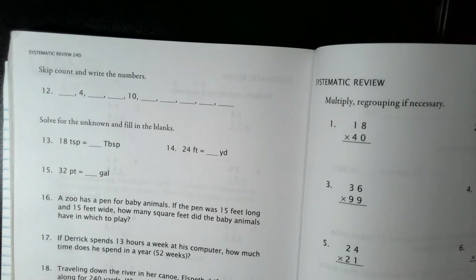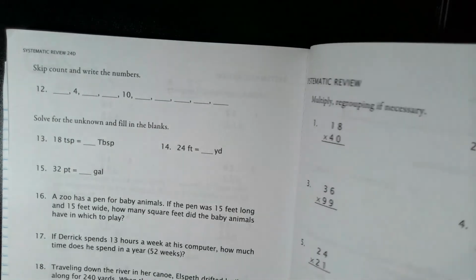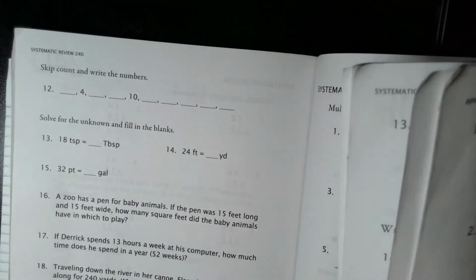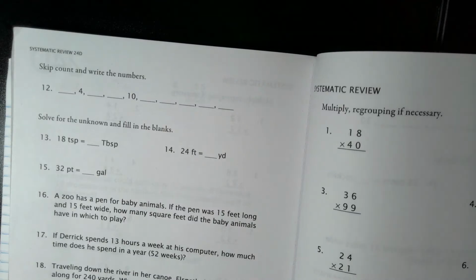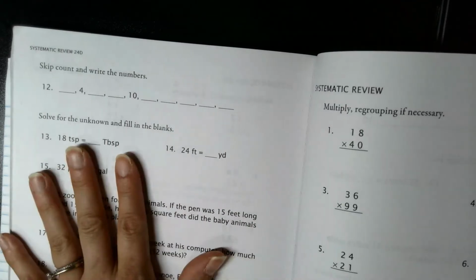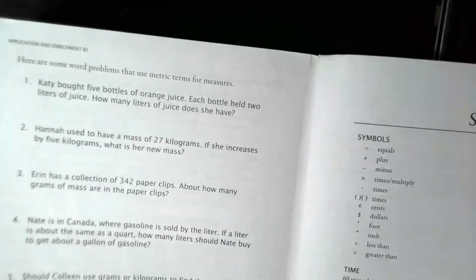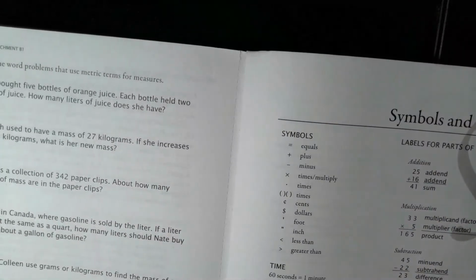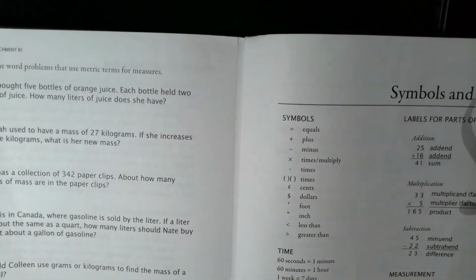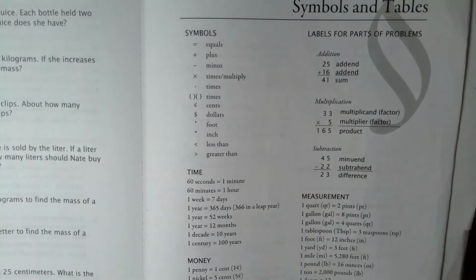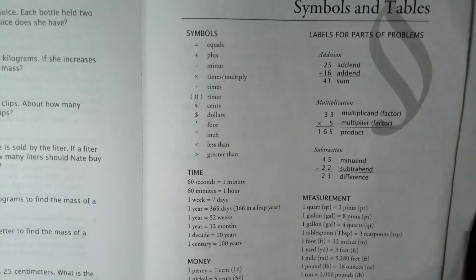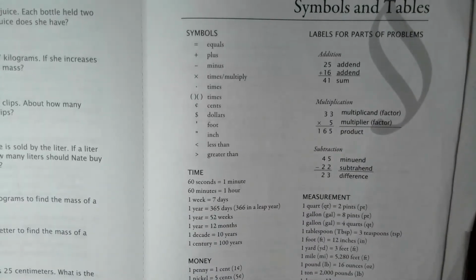Okay, this one, solve for the unknown and fill in the blanks. Okay, so a lot of students have been having a hard time with this because the measurements part in this book is kind of hard to remember. But you don't have to remember this. If you just turn to page 435 in your workbook, okay, you can see all of the measurements right here that you're going to need. Everything that's needed in this book, it's right here, symbols and tables.